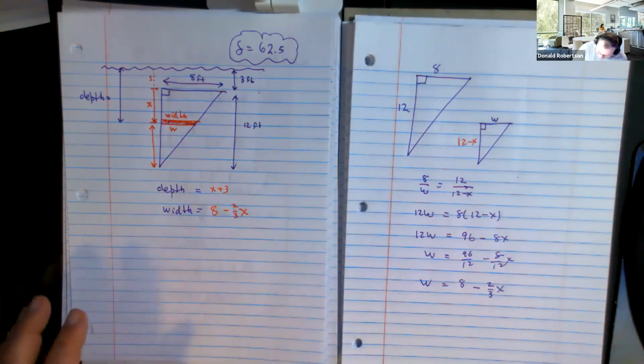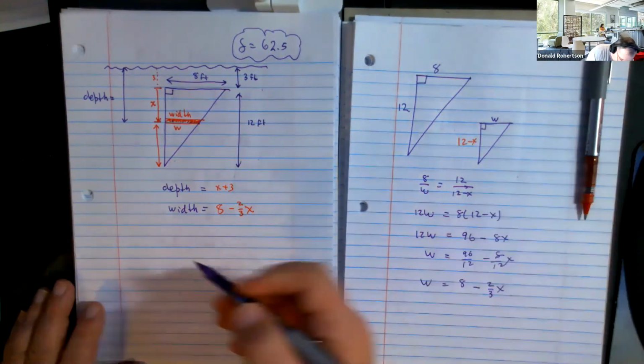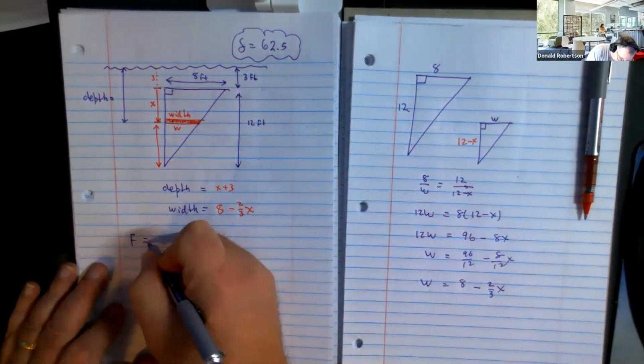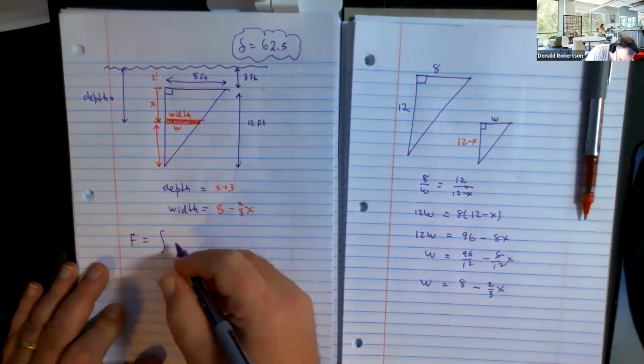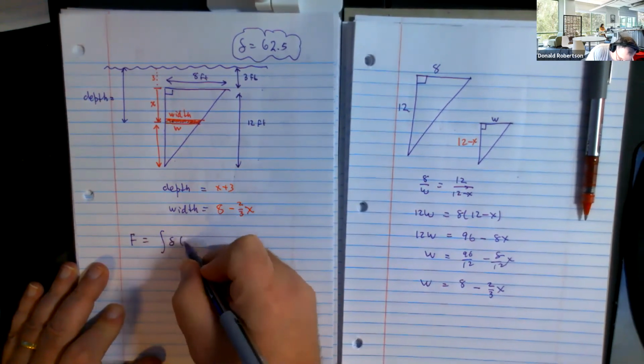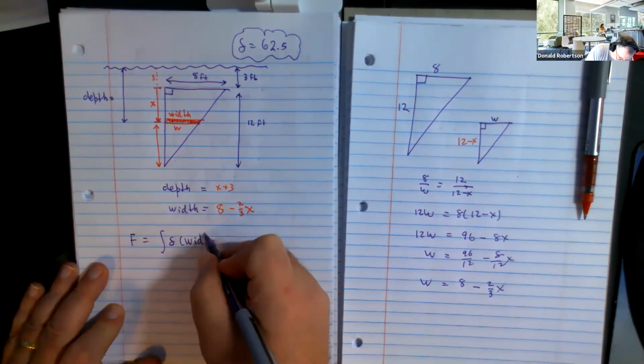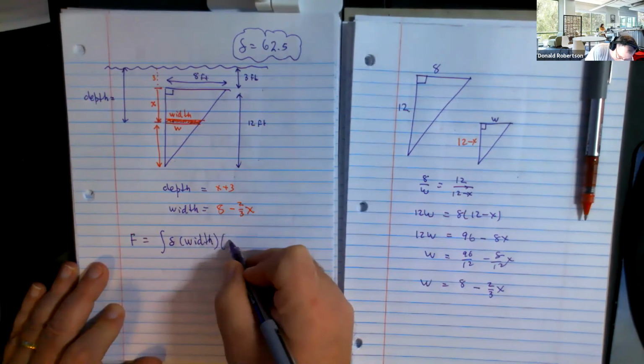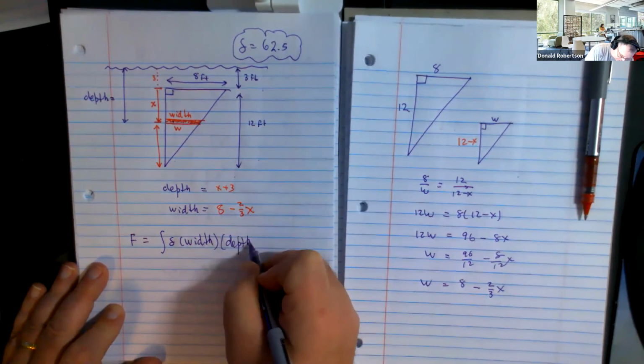Now what you're going to do next is the hydrostatic force. So it's going to be the integral of delta width, depth, dx.